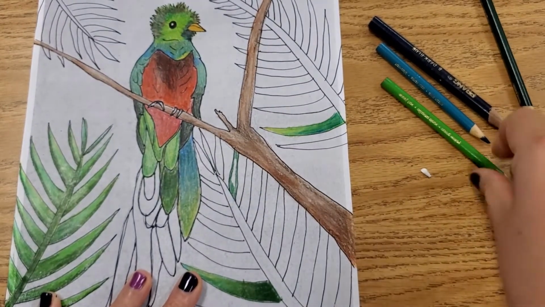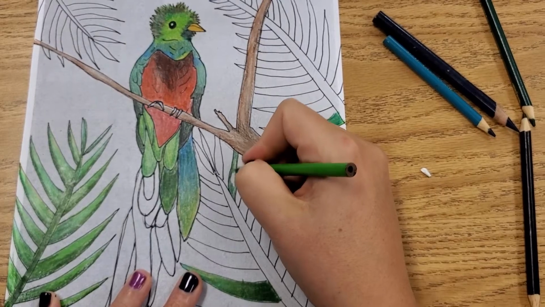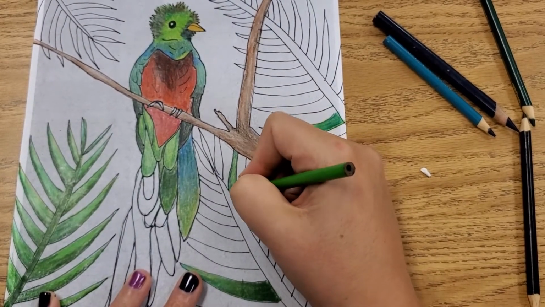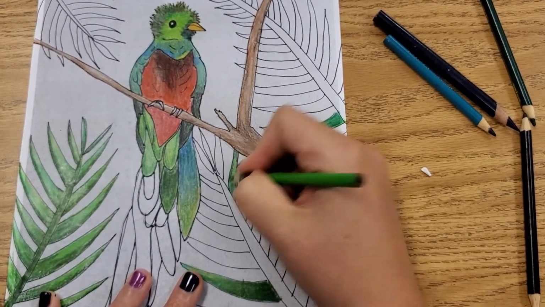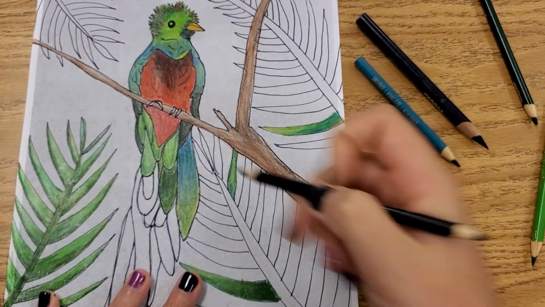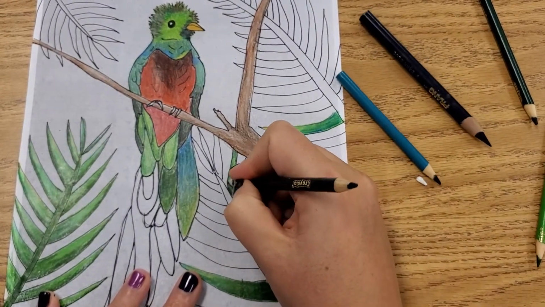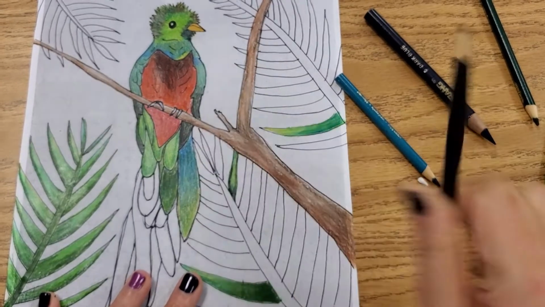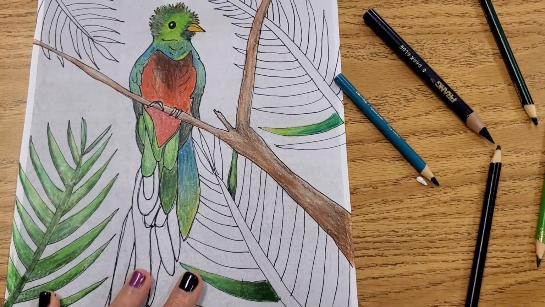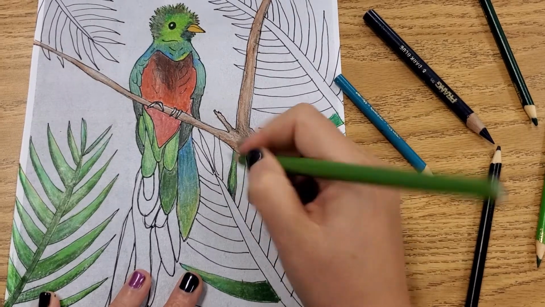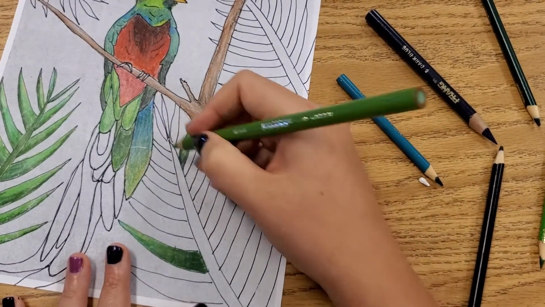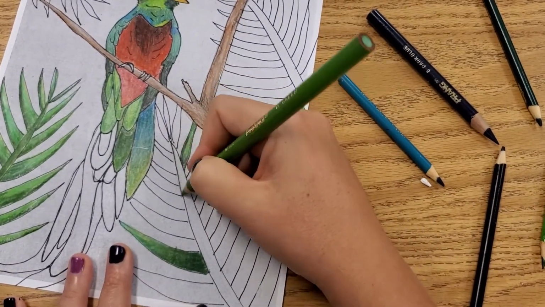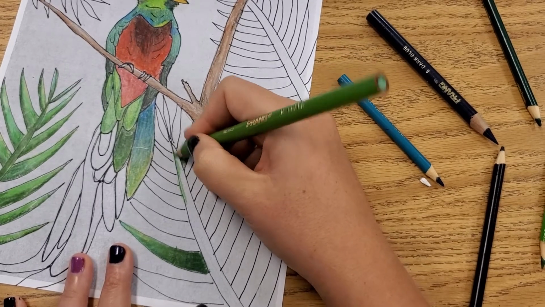I always leave little areas where I can use different colors. Maybe a little bit darker towards the stem and around the edges like a shadow. Okay, there's one. I'm going to do this big long one. I'm going to kind of add in some of this color.